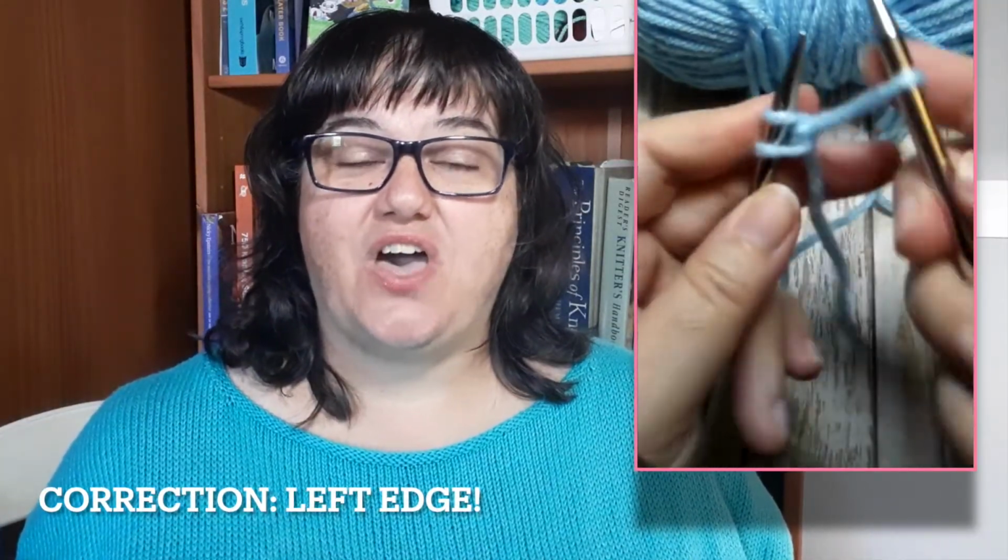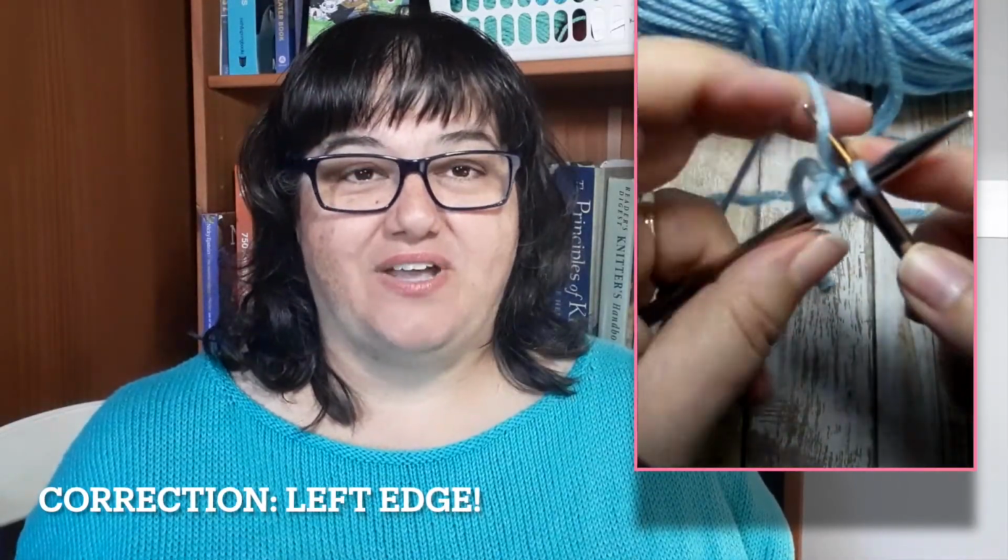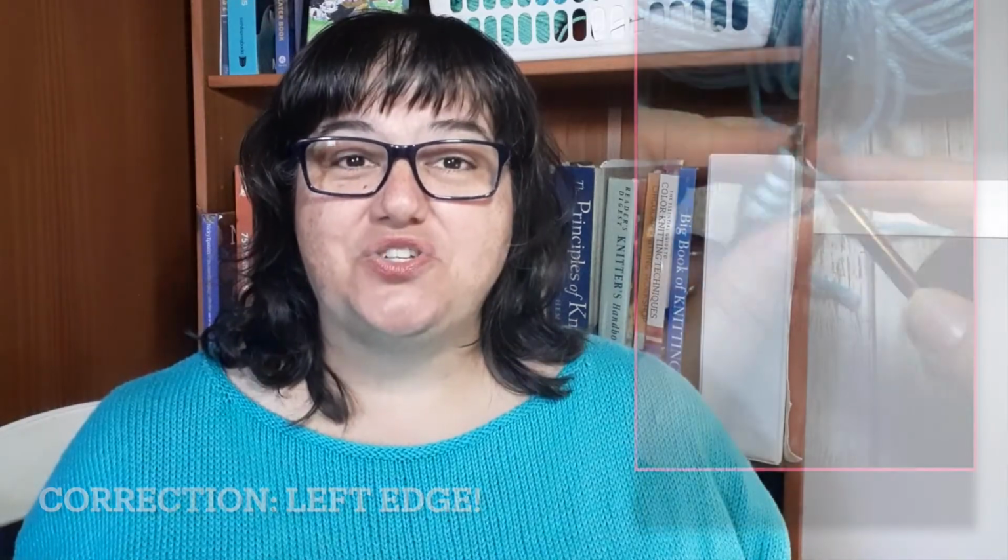So if you're starting with a right side row right away, then you'll know that that cast on tail is on the right side. So that's one thing you can do when you first cast on your project, is to pay attention to that yarn tail and see where it is, and that will help you remember where you are in your pattern, whether you're on a right side row or a wrong side row.